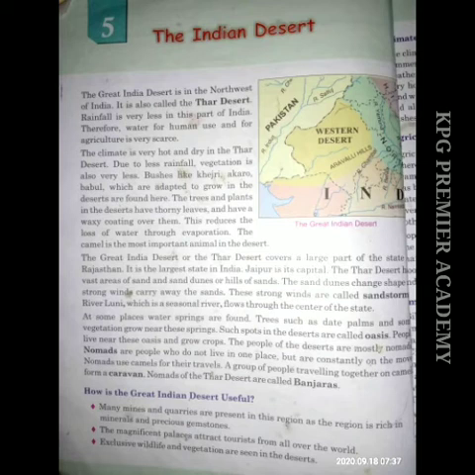The climate is very hot and dry in the Thar Desert. So how is the climate? It is very hot, okay, and it is very dry because there is no rainfall or very little rainfall in the Thar Desert. Due to less rainfall, vegetation is also very less. Since there is no water or very little water, so plants and trees cannot grow properly. So there is very little plants and trees or forest in the desert region.